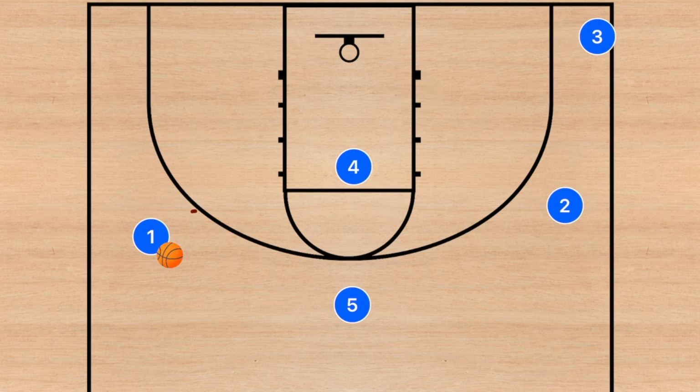This would be a kick out. Player 1 attacks this way, player 4 fills out this way. 1 attacks this way, player 4 fills out that way. Very simple. And you can continue to run that play through as well.